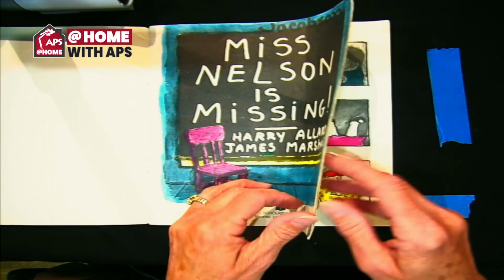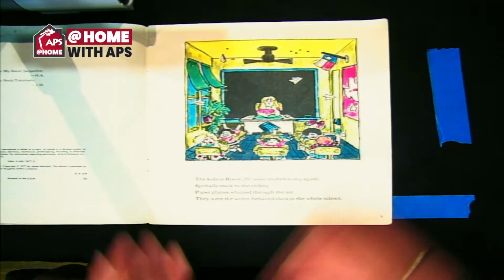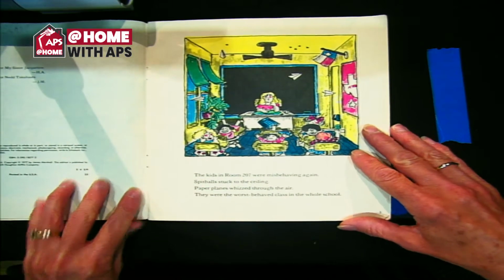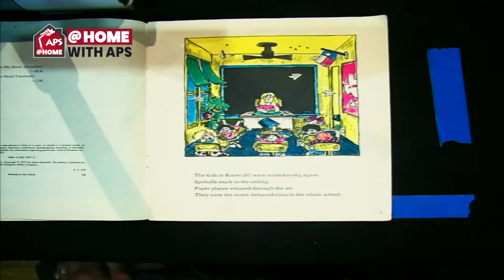Miss Nelson is missing. So we're going to learn a story as we read this. I want you to do some active listening. That means I would like you to really pay attention to the clues that you might be given in the story and see if you can solve this mystery before we get to the end.